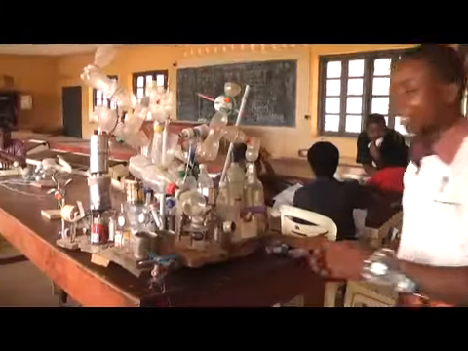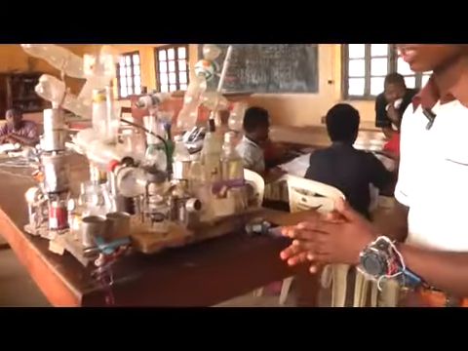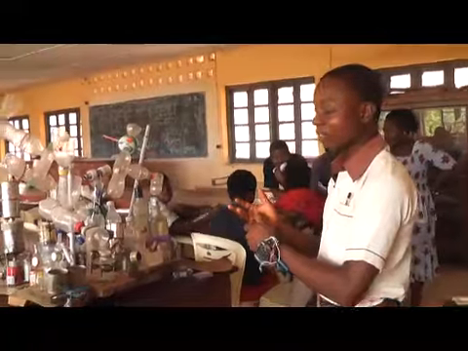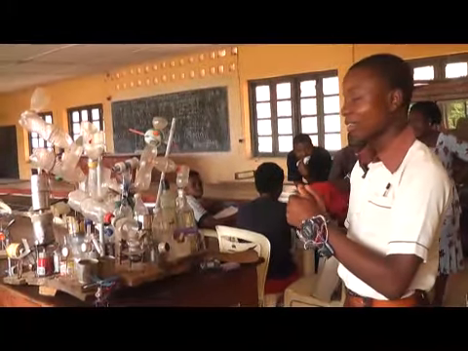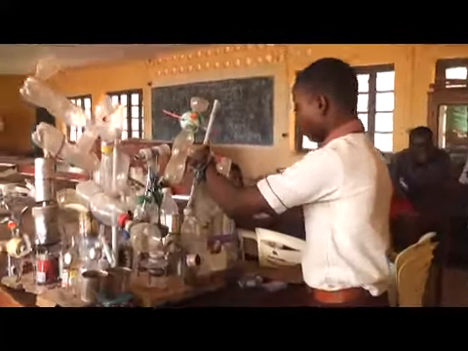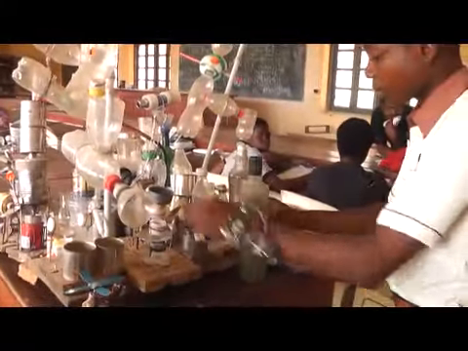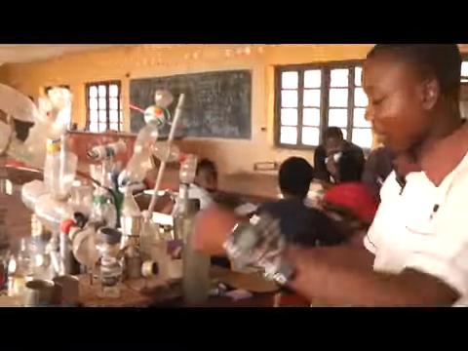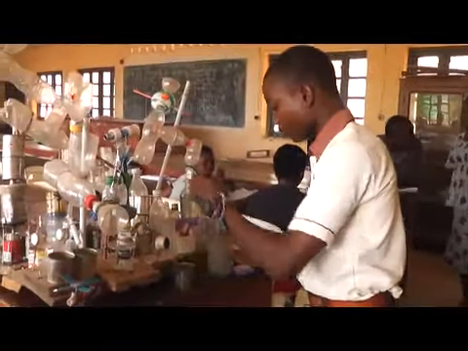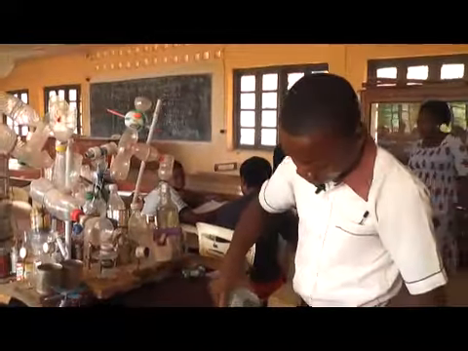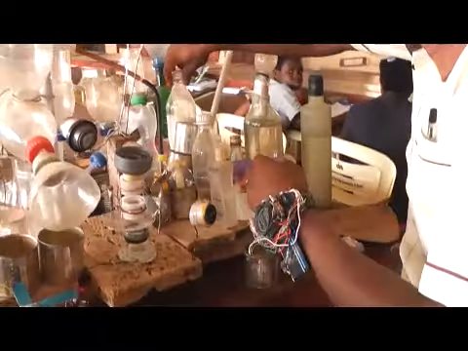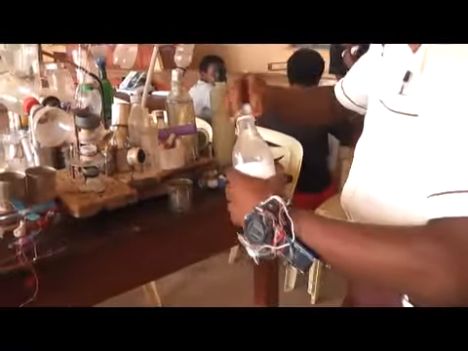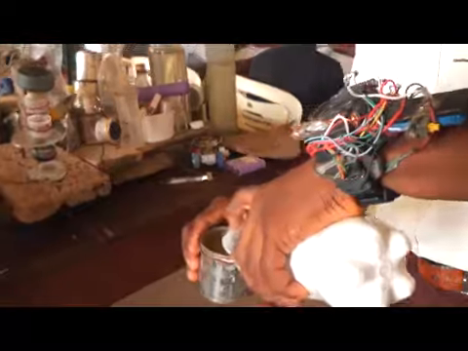I'm separating four constituents: a mixture of kerosene, salt (NaCl), sand particles, and water. Here is my water. This is my beaker. This is my salt, NaCl.